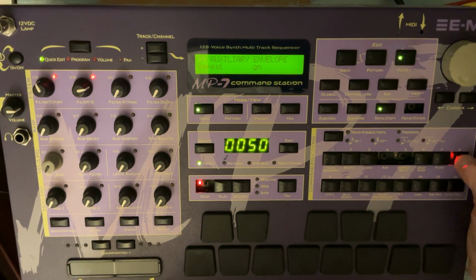Right, so that might mean the auxiliary rate. Of course, yeah. So that's 4 notes long. It's like a bar. It's waiting for.